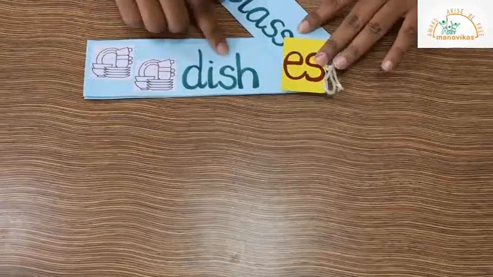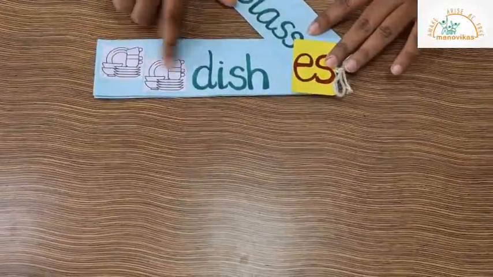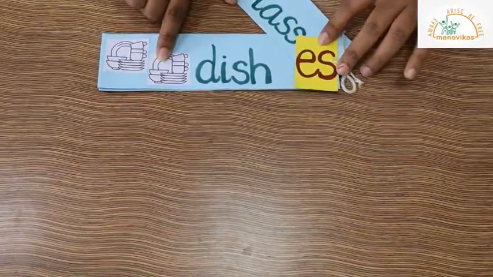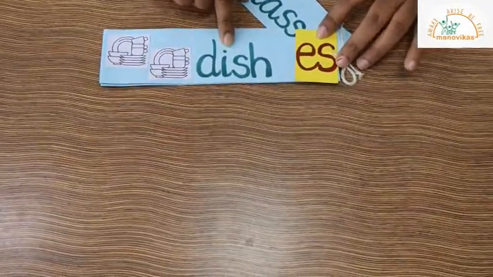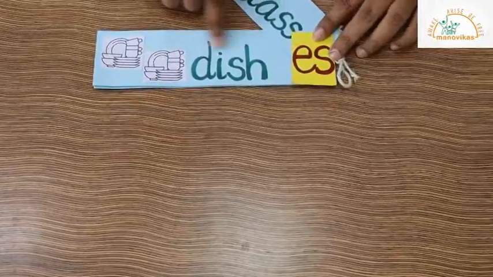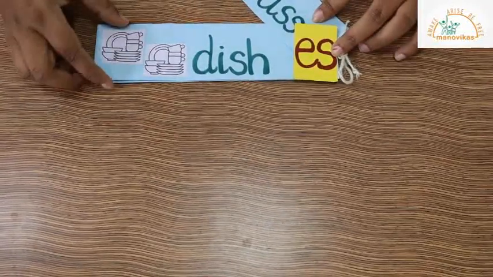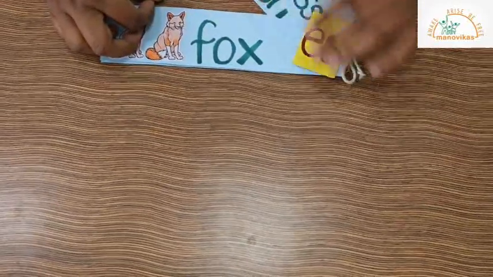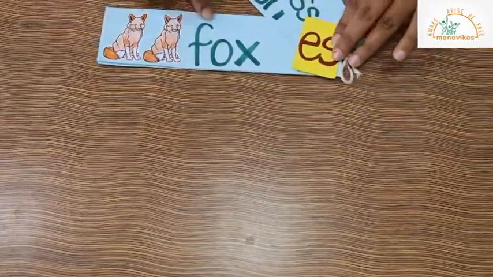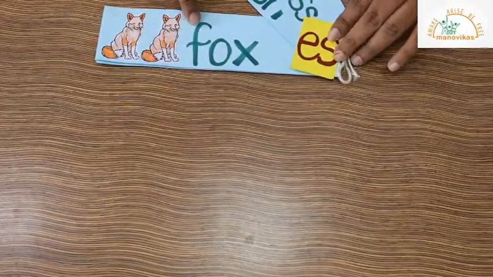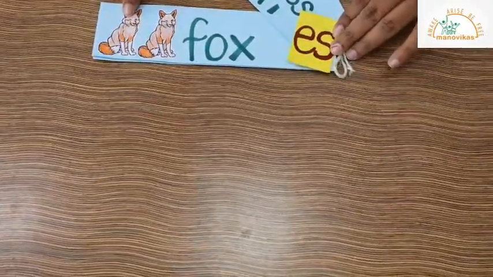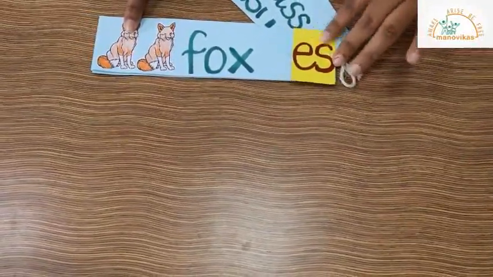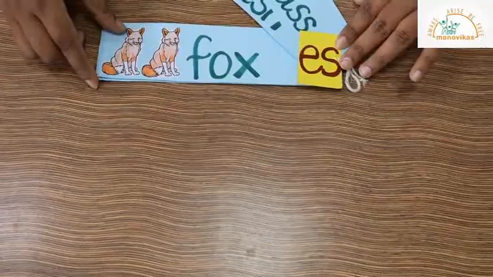Dish, dishes. So we form the plural of this word by adding es, since this word dish ends with a hissing sound. Dish, dishes. Next up we have fox. A fox, two foxes. So we add the letters es to form its plural.